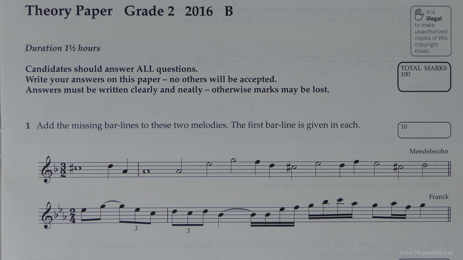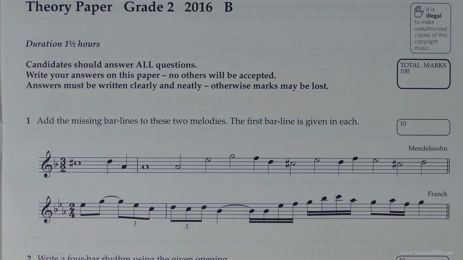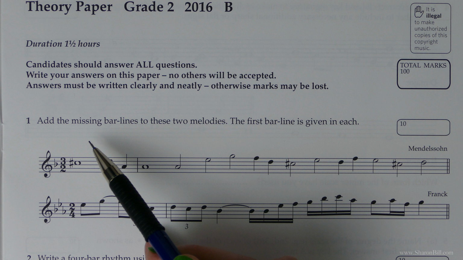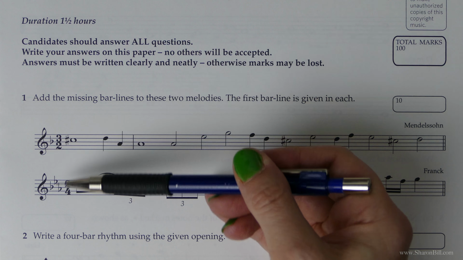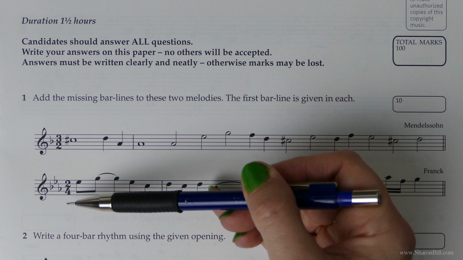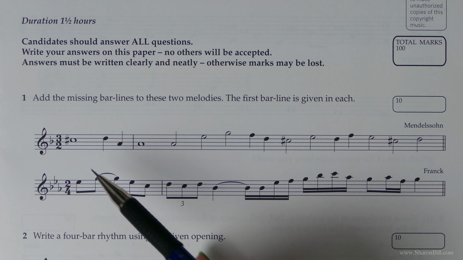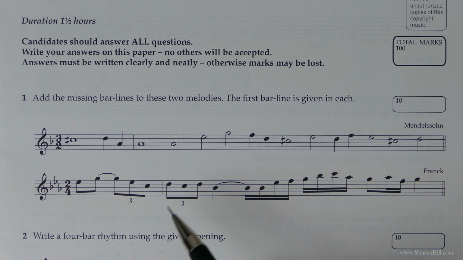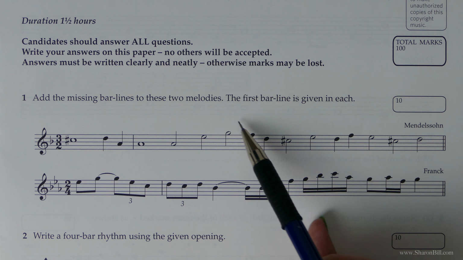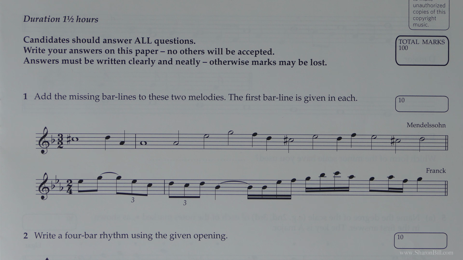And so let's look at question number 1. Question number 1 says to add missing bar lines to these two melodies. So we've got to watch out. There'll be two different time signatures. These are two separate questions, so don't just get carried away thinking it's a continuation of this first one. And very generously, the first bar line is given in each example.